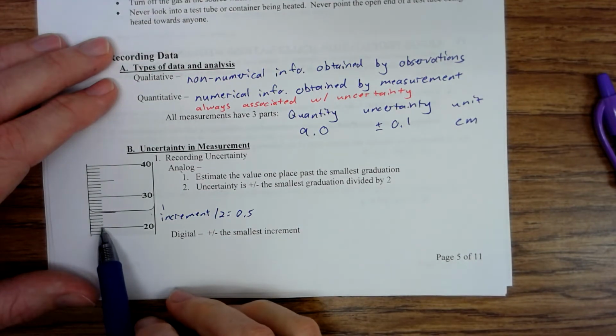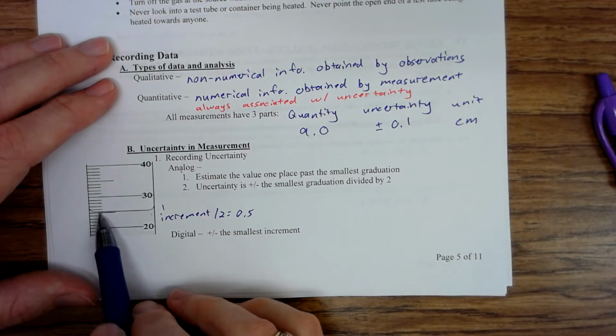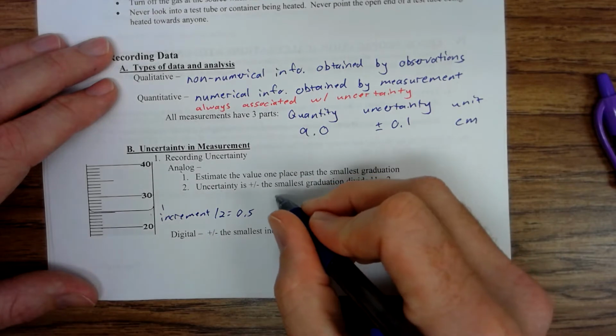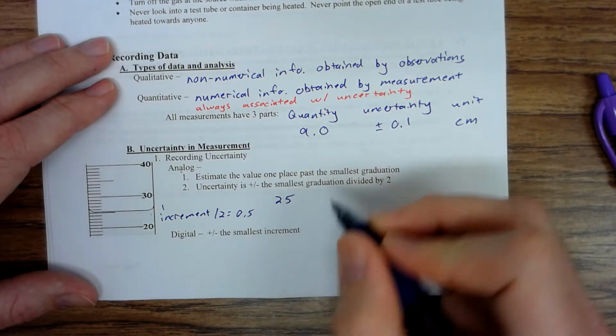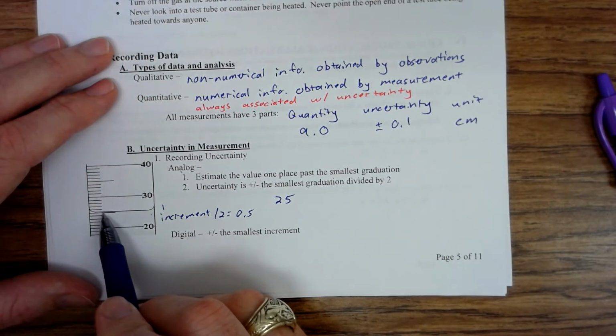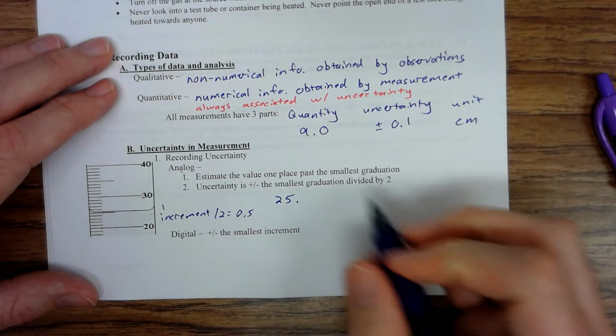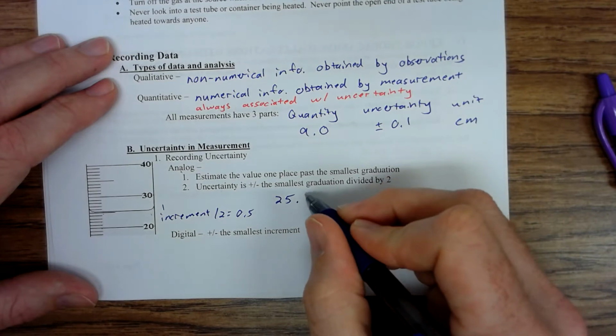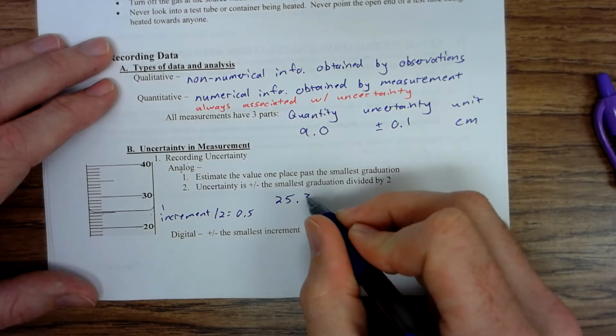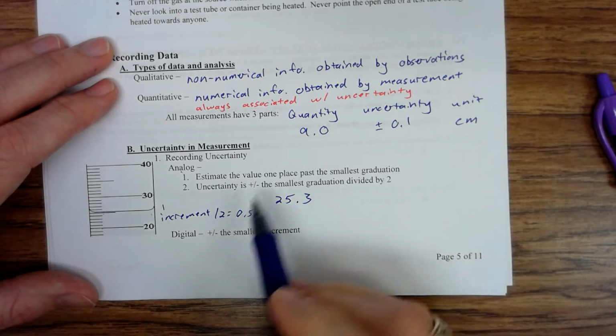So let's find that value. That's going to be 20, 1, 2, 3, 4, 5. So that's going to be 25, right? But that's a little bit above 25, so we're going to estimate that one extra digit. Make sure you estimate that one. And we'll just say 25.3.